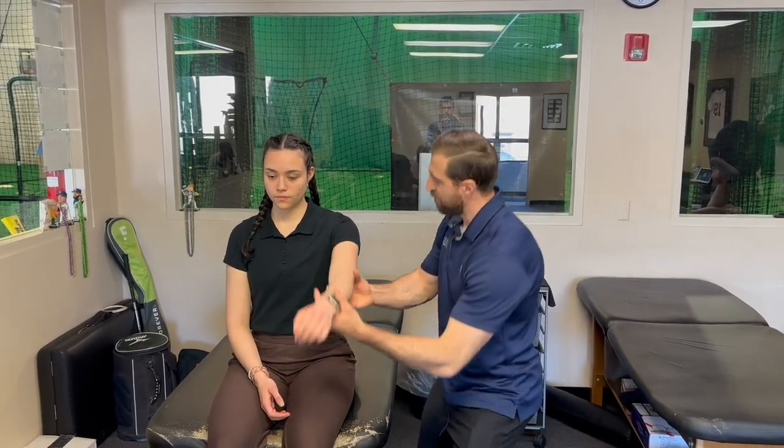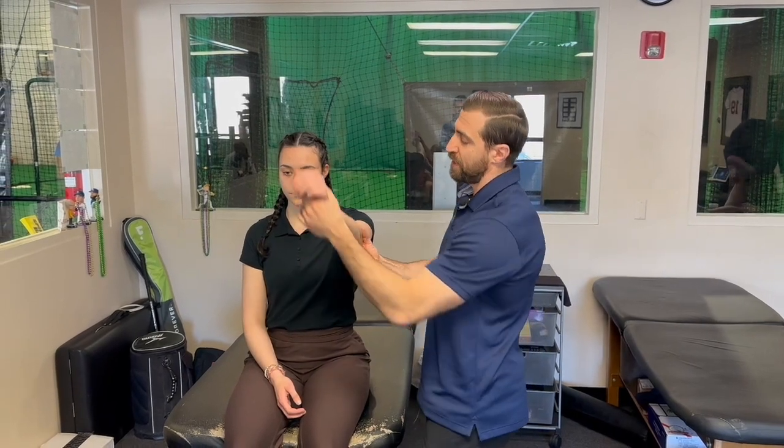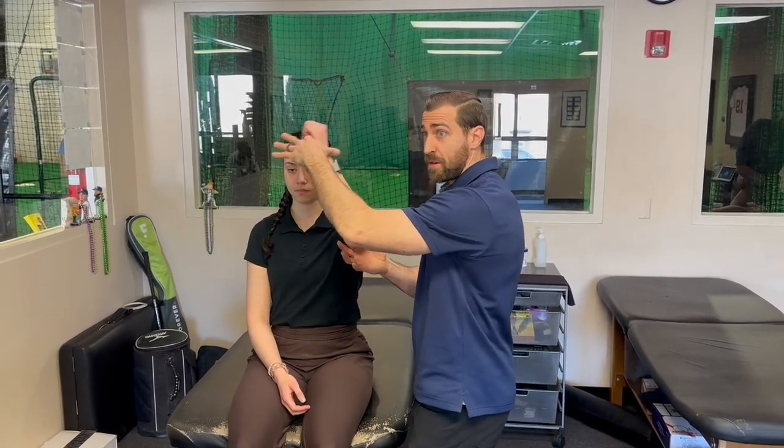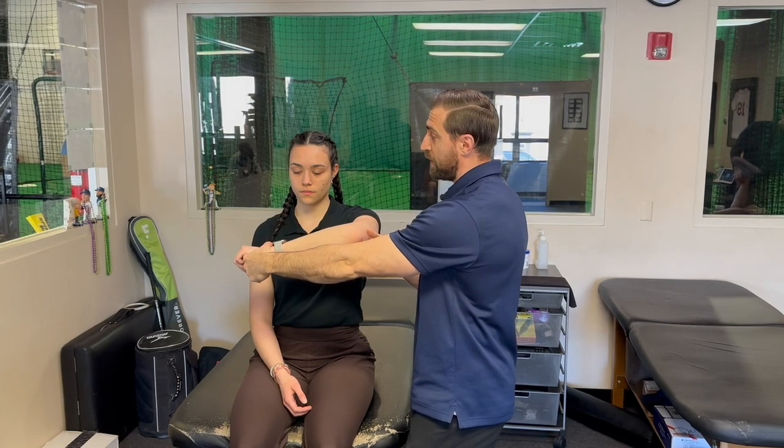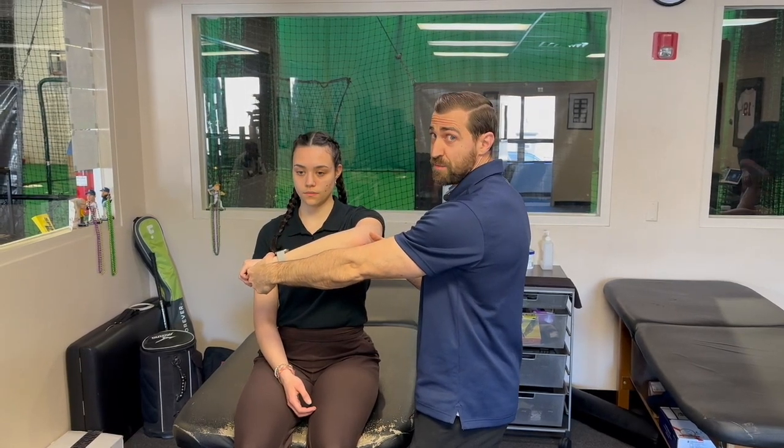Hawkins-Kennedy test, we're going to take the shoulder, flex it up to 90 degrees, flex the elbow to 90 degrees, and then from here internally rotate the shoulder fully. If this brings on the patient's familiar symptoms within the shoulder, that'd be a positive test.